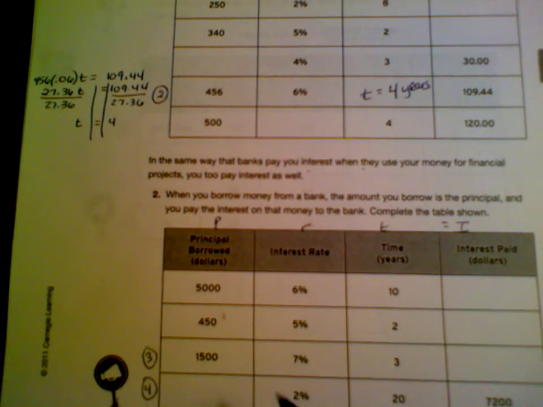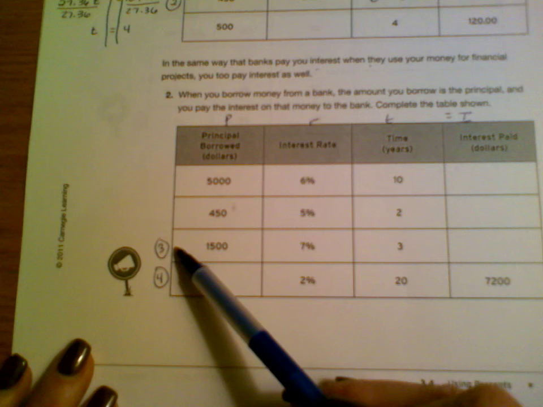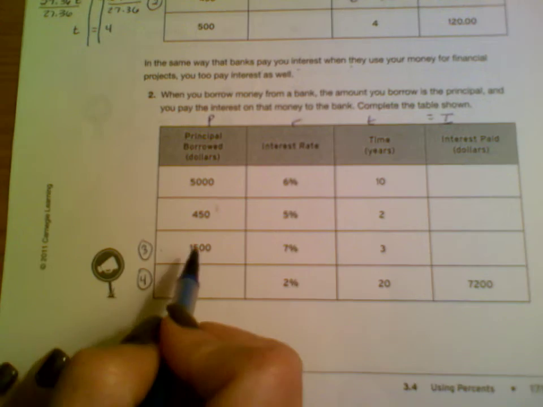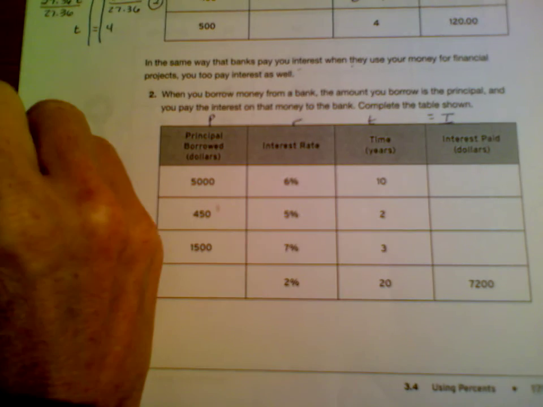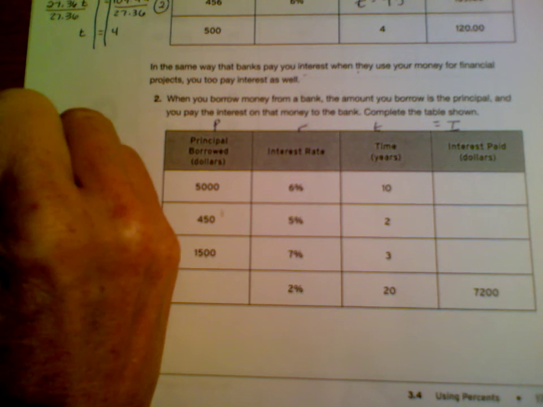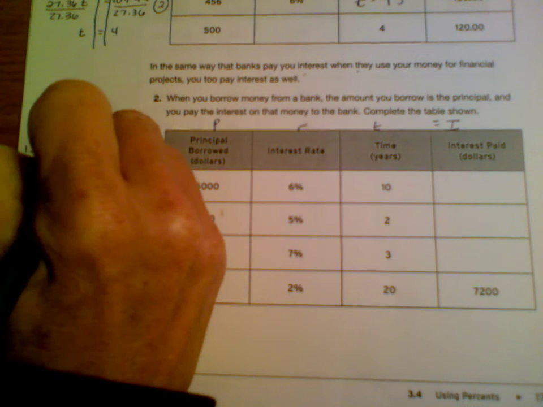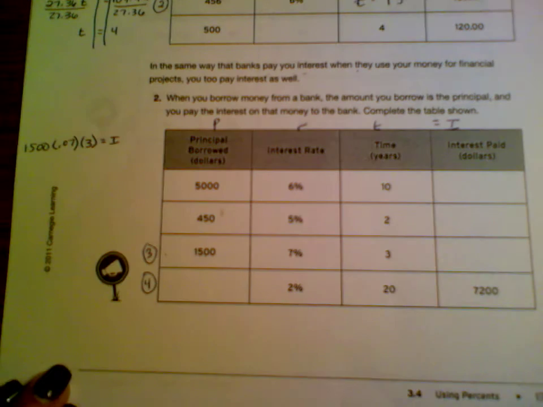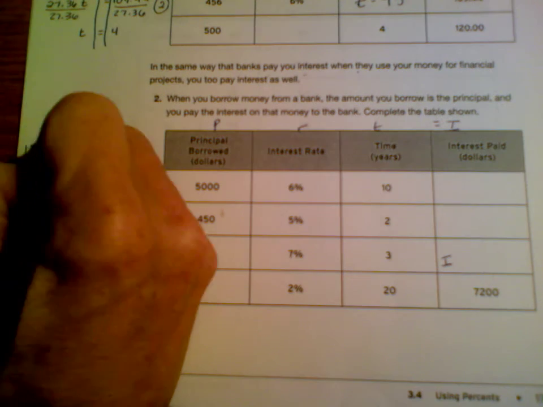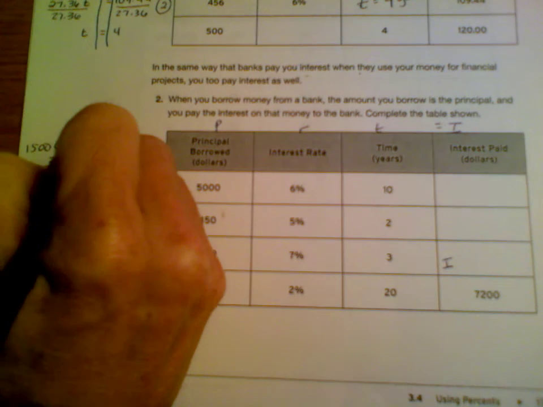So we're going to complete this table. I'm going to jump down to 3, and I'm going to model 3 and 4. So again, P, I'm going to do this right up here, 1,500 times 7%, 0.07, times 3 years equals my interest. So now I'm going to solve my equation. I can take 1,500 times 0.07 times 3, and I get 315 is interest.